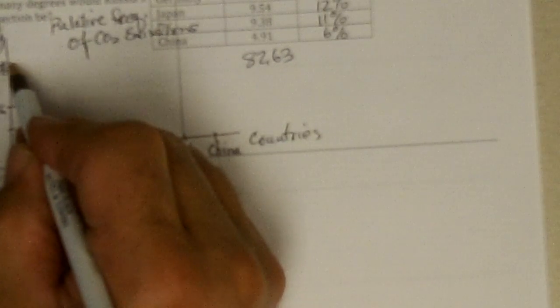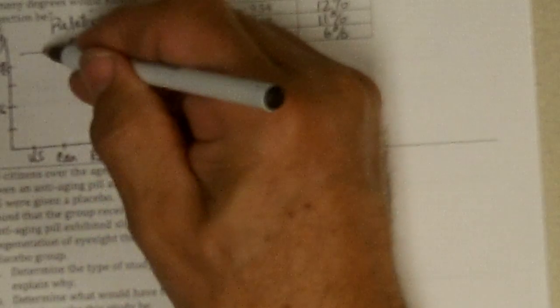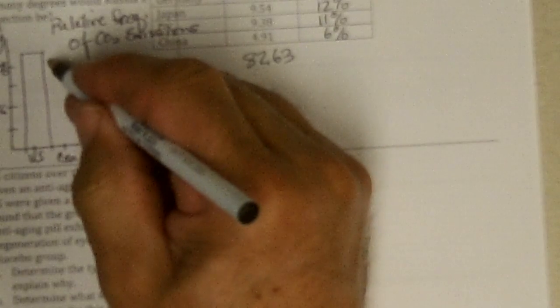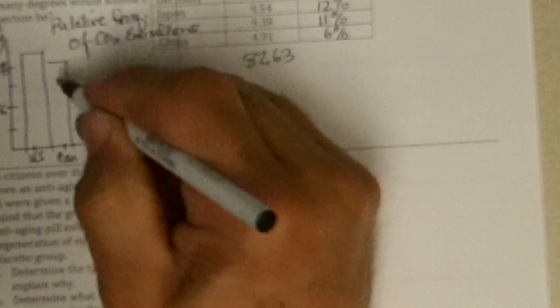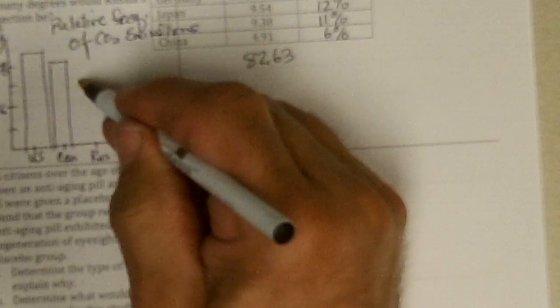And so we have US is 23, this is 25, so 23 is about there. Canada is 21. Russia is 15.